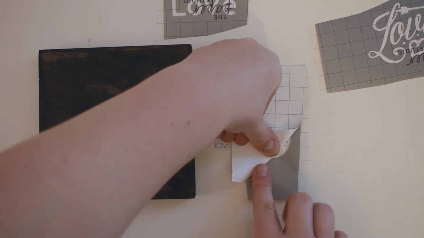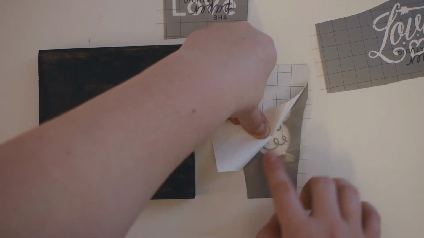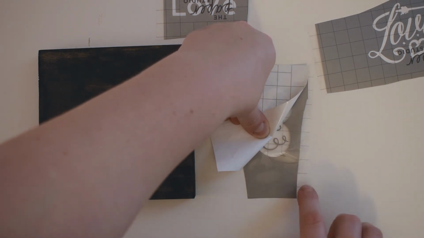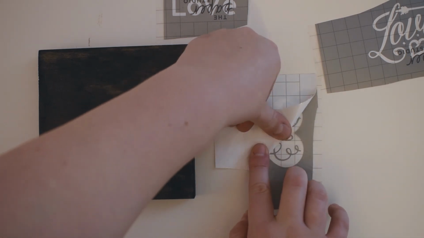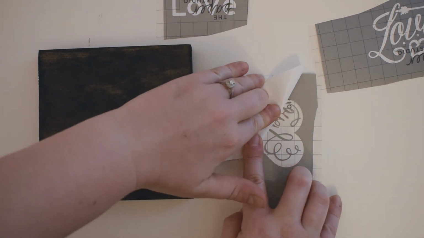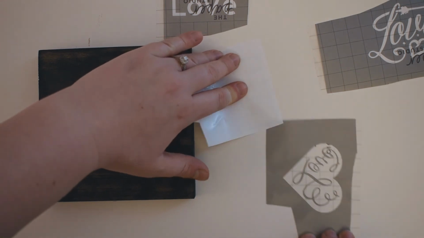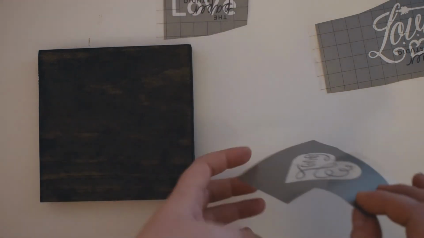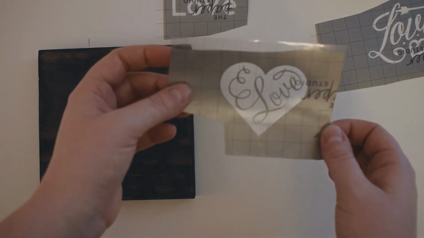And when you peel back, you want to make sure that all of your vinyl stays attached to the transfer tape. Okay, so I would peel all of this back. Okay, so now I've got my vinyl and it's attached to the transfer tape.